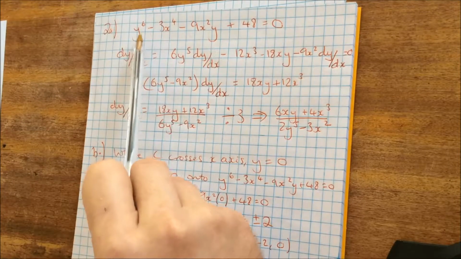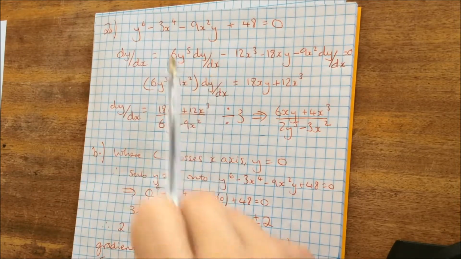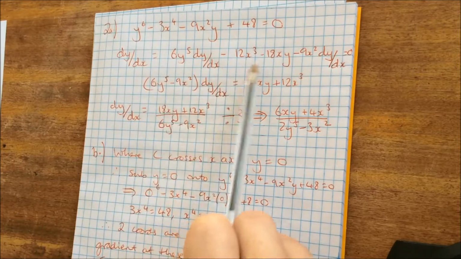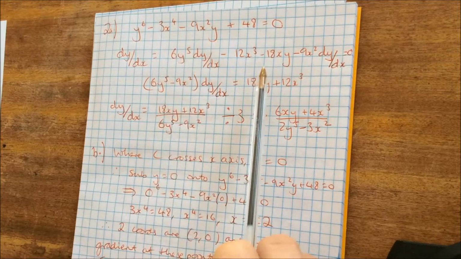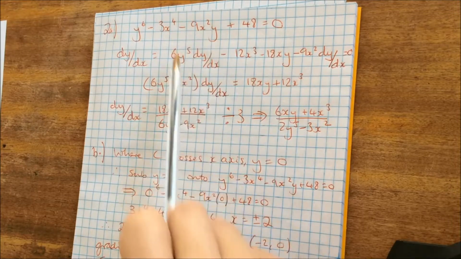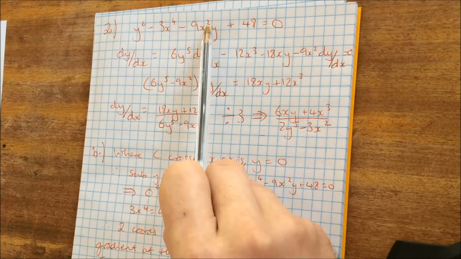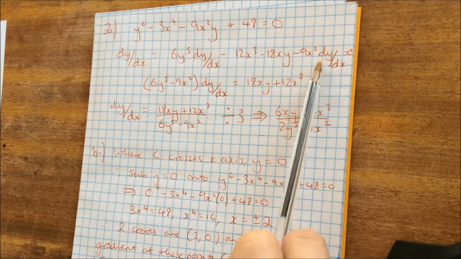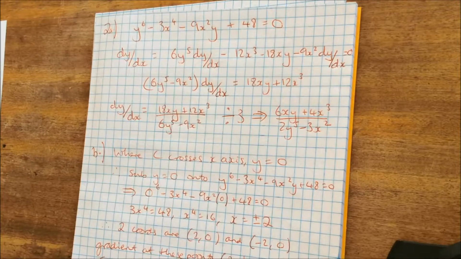So let's differentiate that. That comes down to 6y^5, but it's in terms of y, so write dy by dx after it. This is a straightforward minus 12x cubed. Here, differentiate with respect to x first, gives minus 18xy. Then differentiate with respect to y, we'll just leave the minus 9x squared. Don't forget to write dy by dx after it. 48 disappears and 0 stays as 0.